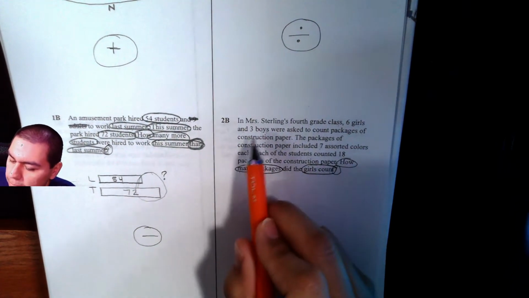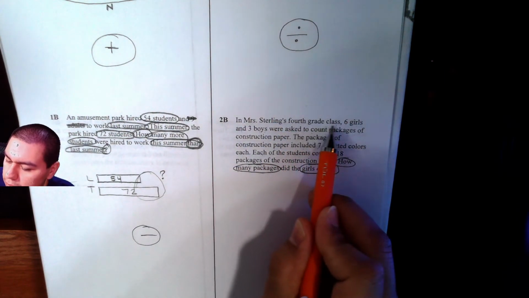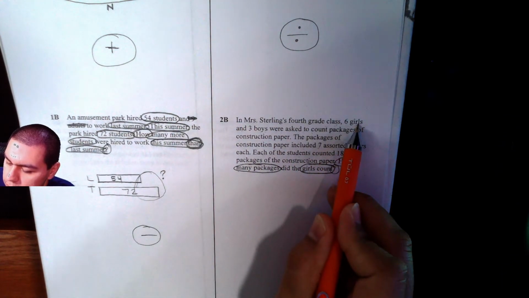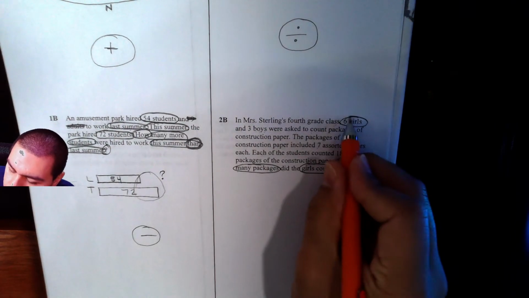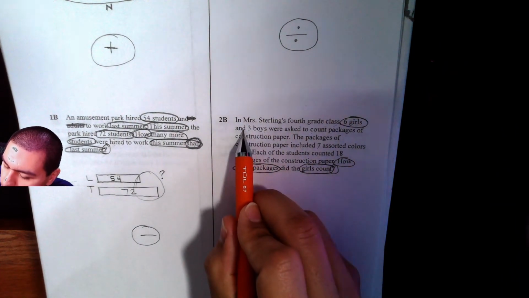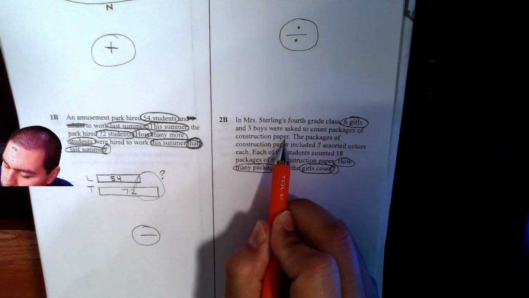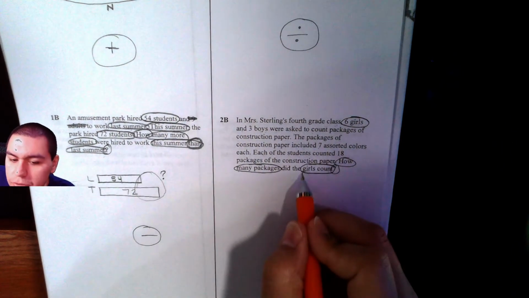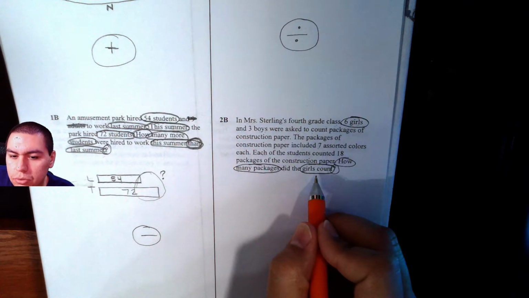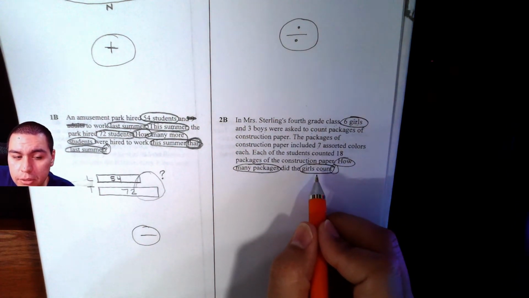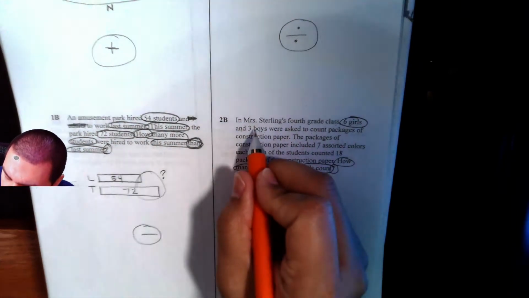So let's look. In Mrs. Sterling's 4th grade class, 6 girls, okay, so there's girls, that's important, and 3 boys were asked to count packages of construction paper. Since they're just asking about the girls, do we need to know about the boys? No, we don't need to know about the boys for this question.